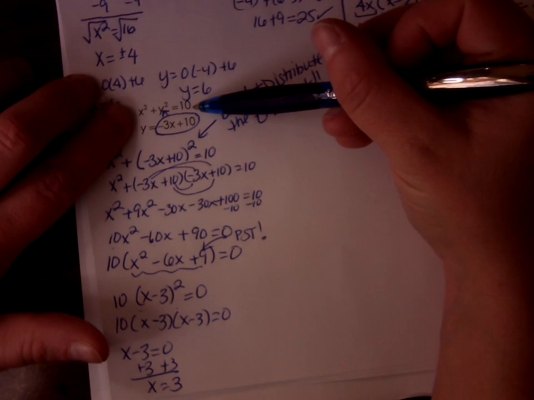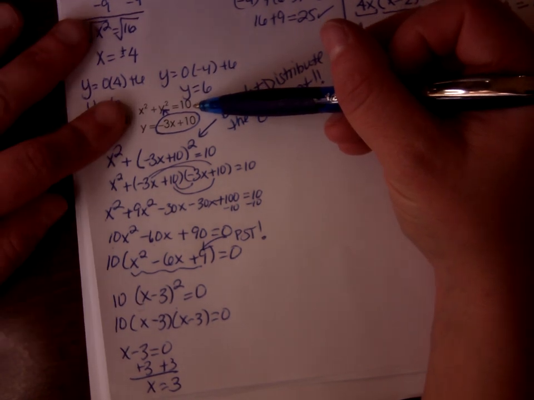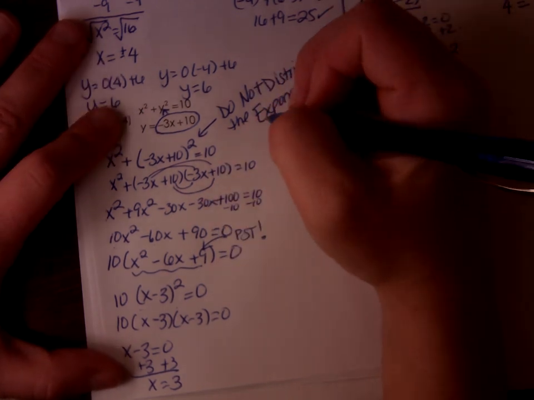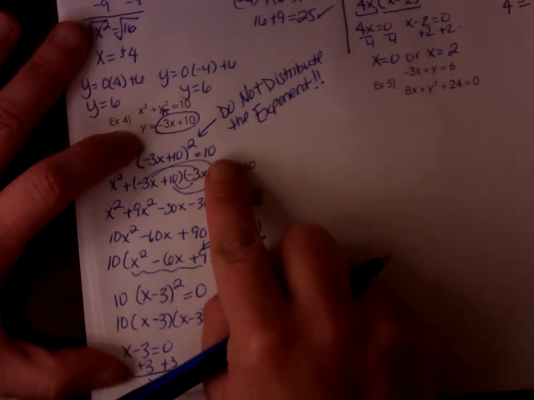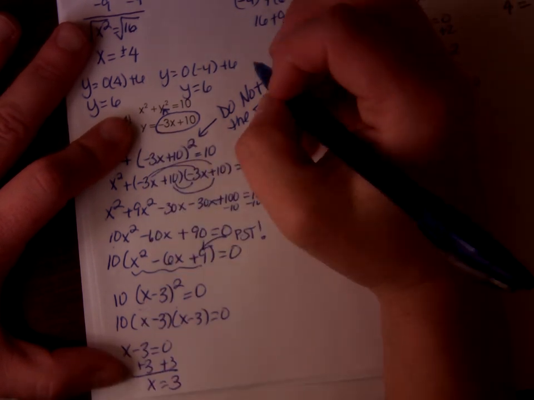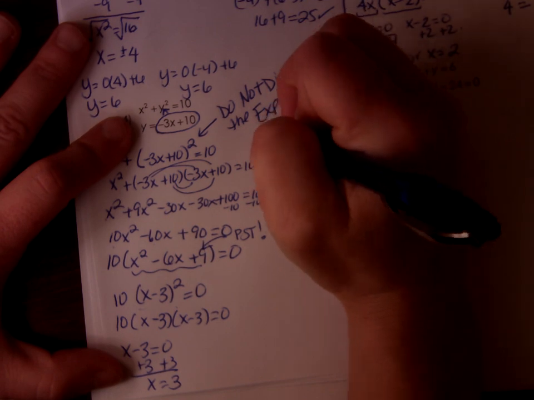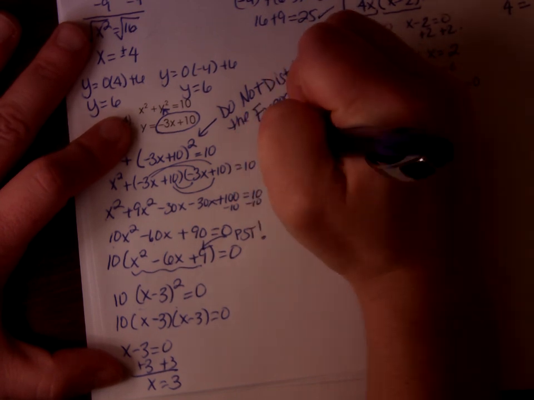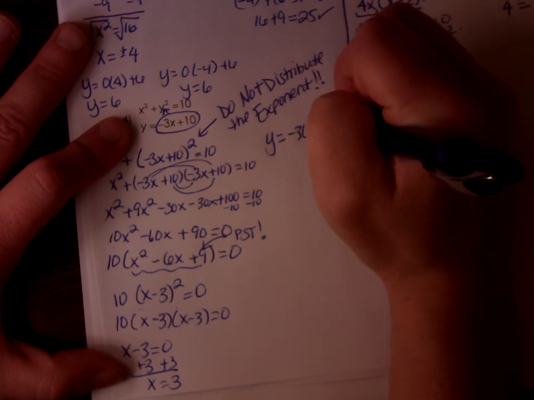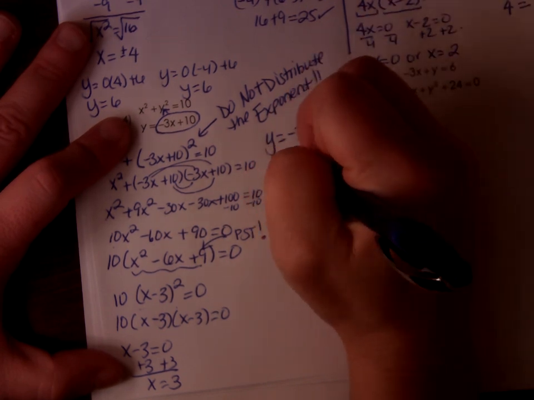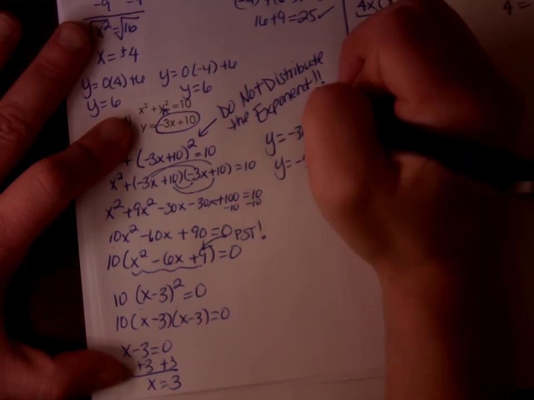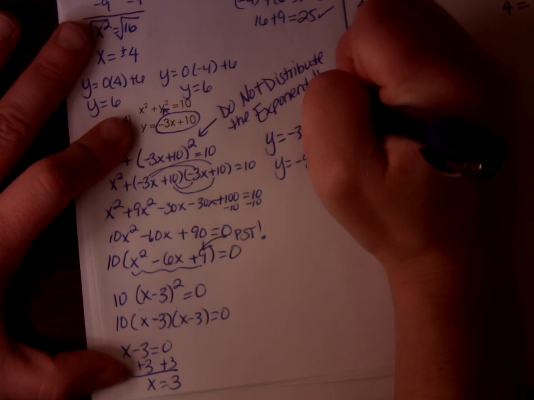X squared plus y squared equals 10 is a circle, and this is a line. So I'm going to substitute x equals 3 back into my easy function of y equals negative 3x plus 10 so that I can find what y equals. So I'm going to write y equals negative 3 times 3 plus 10. So this is y equals negative 9 plus 10, which is positive 1. So my ordered pair is 3, 1.